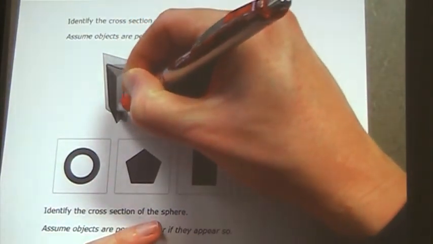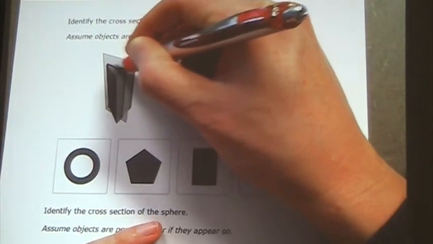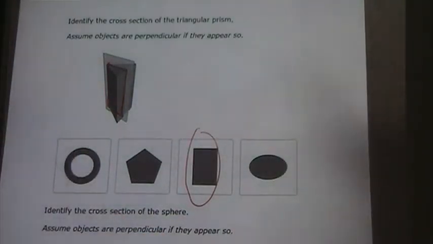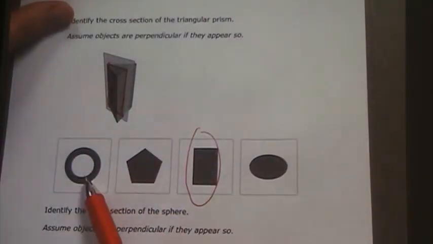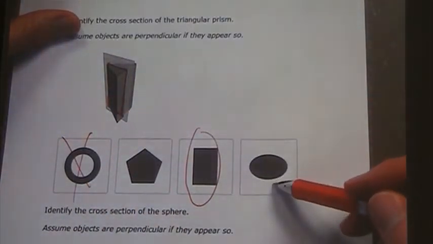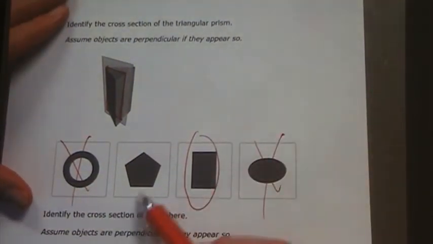Okay, so this guy here, look at where the box crosses the shape. What shape does that make? Well, it looks kind of like a rectangle to me. And I'll be honest, guys, there's some things you know it's not. You know it doesn't have a hole in it. You know it's not an oval. I don't even know where you get that from. That's where you get if you just do random guesses. Boom, there you go. It's a rectangle. That would be the cross section of that particular shape.